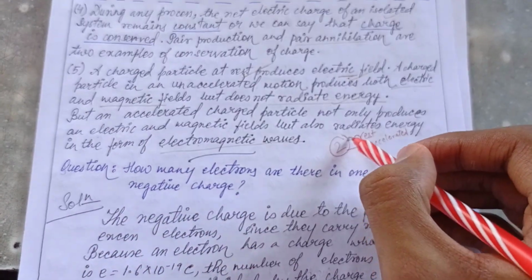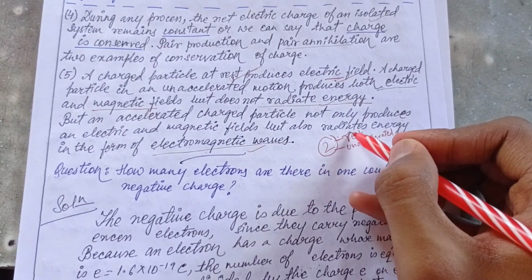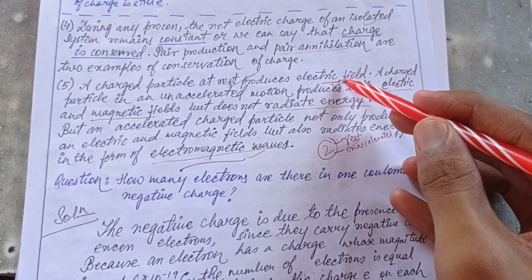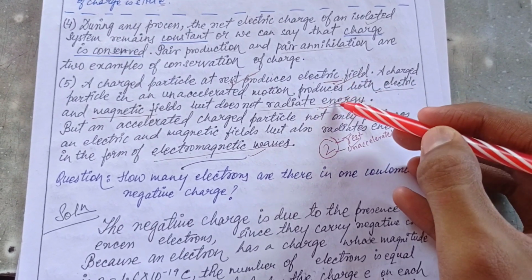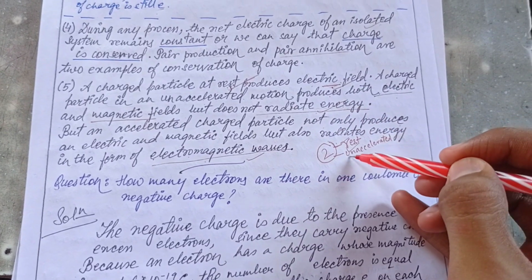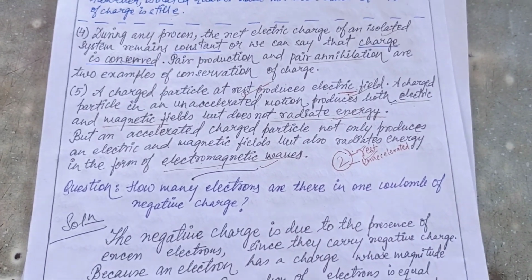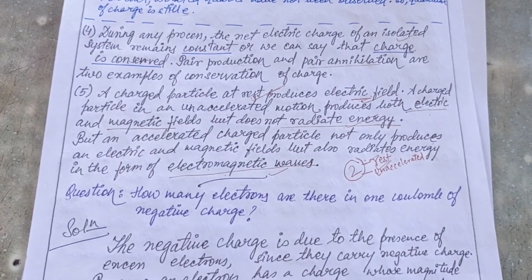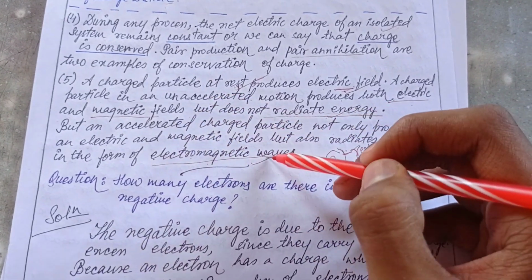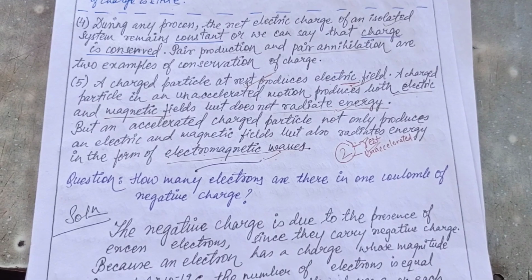Again, repeat: at rest, it only produces an electric field and no radiation. When the electric charge is in accelerated motion, it produces both electric and magnetic fields, and it radiates energy in the form of electromagnetic waves.